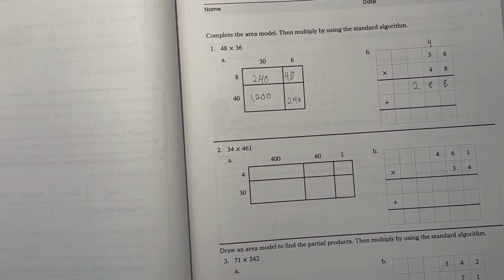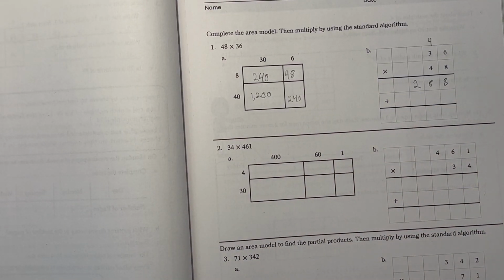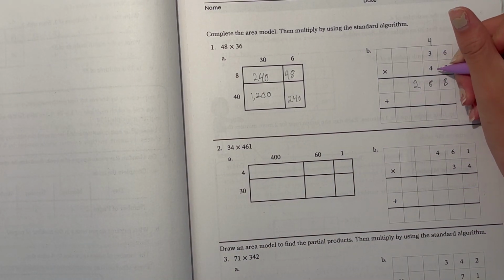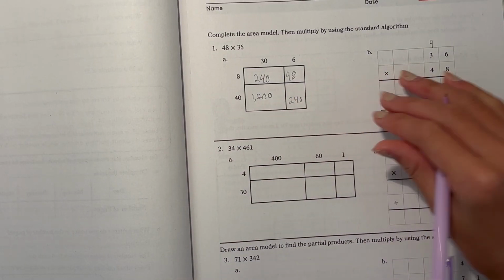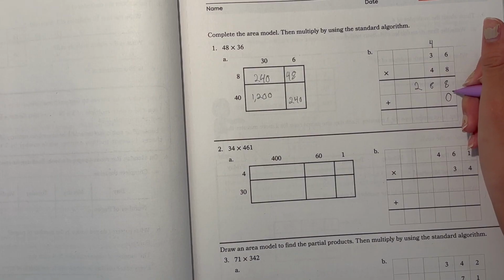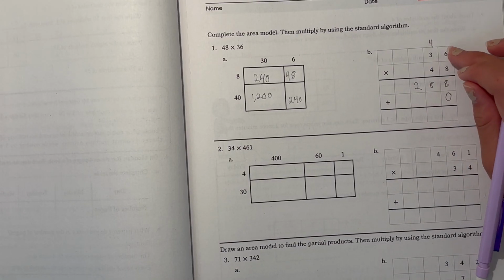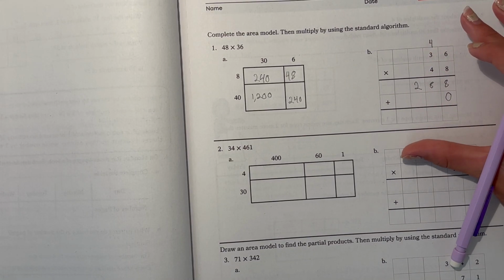So we're not gonna add them together right now. We're just gonna do what we did for the last one. So even though it's more distributed, the rule does not change. We still have to add the 0 at the end because it's the tens place, and if we did not, then it would just be 4 times 36, not 40 times 36.